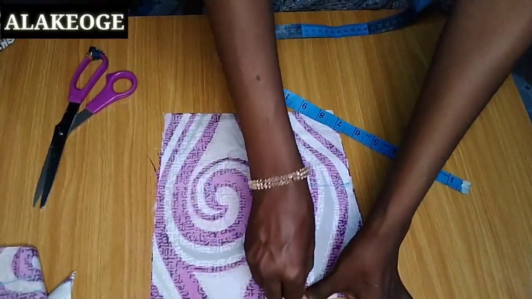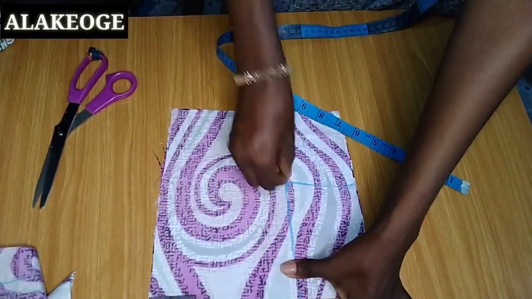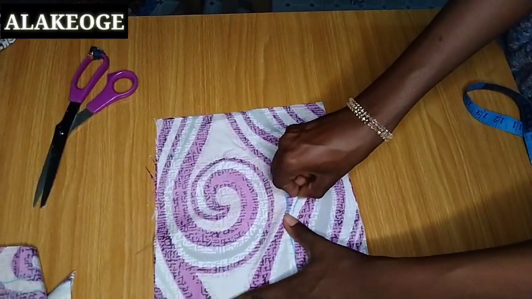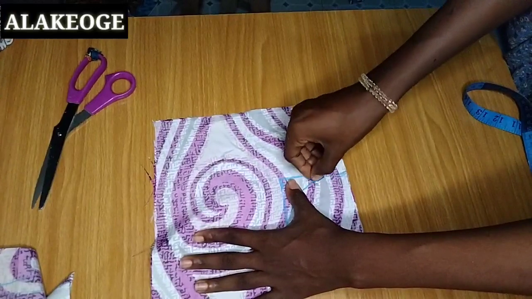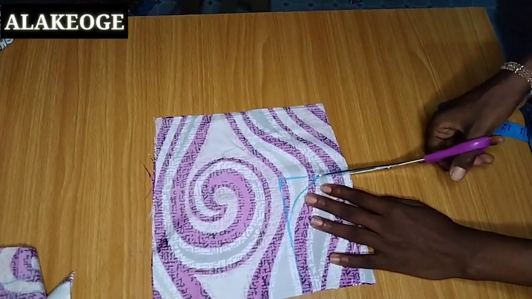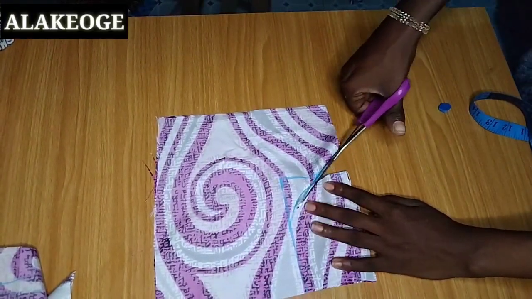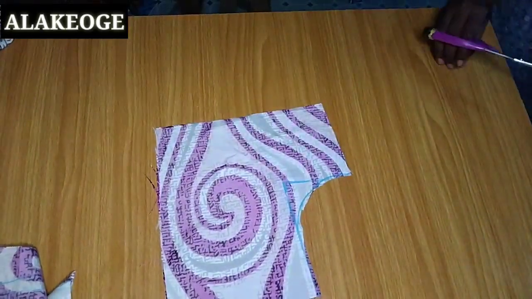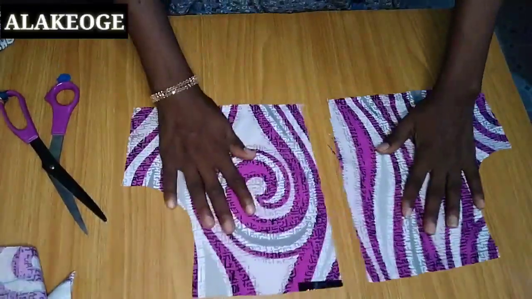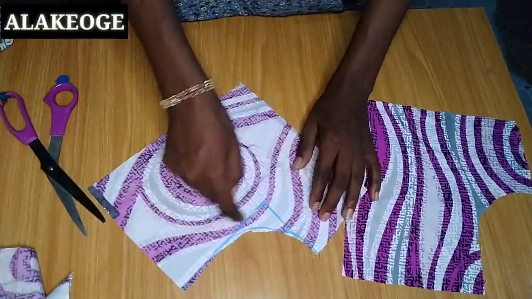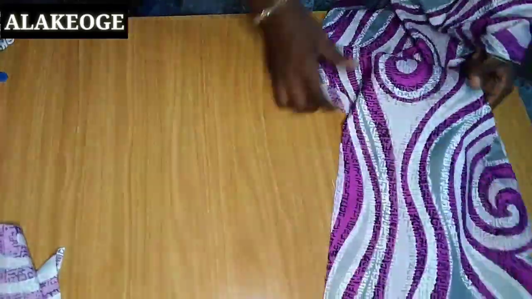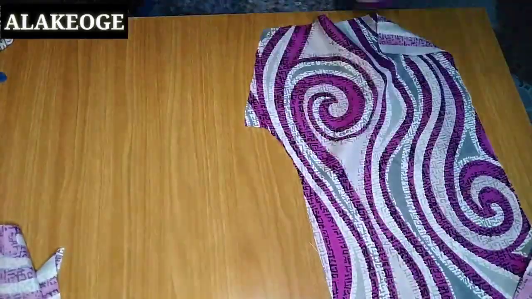Just watch what I'm doing. Just mark there, and you're going to create a curve just like so. So just cut it out. Just going to cut it out, and we have our patch pocket ready like that. So the next thing you're going to do is use the bias to fold it at the opening like there. You can use bias to close it right there.